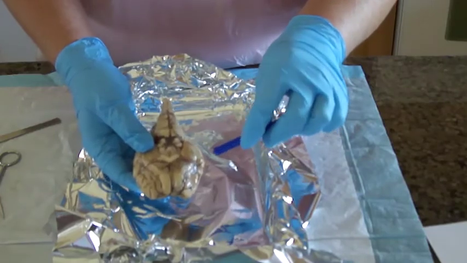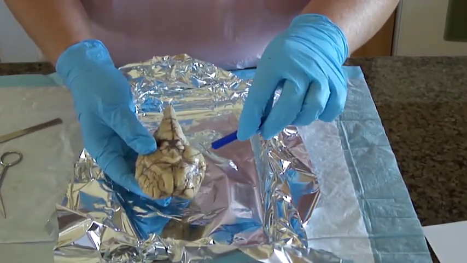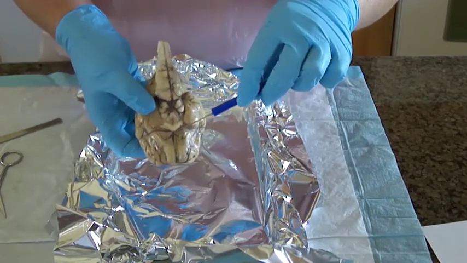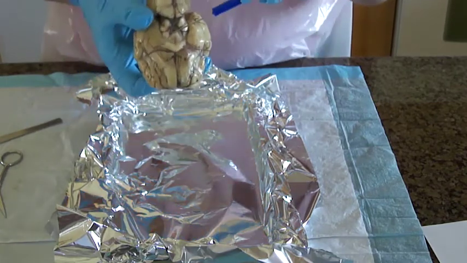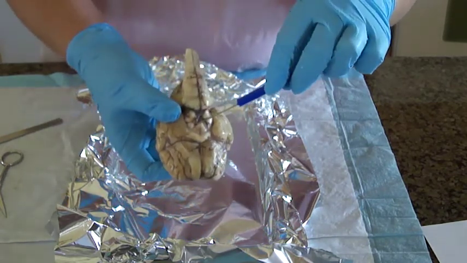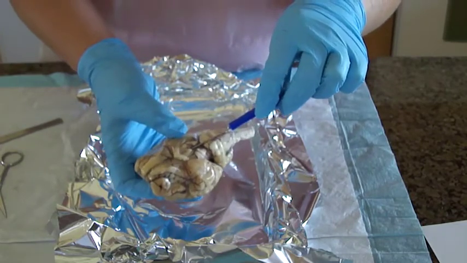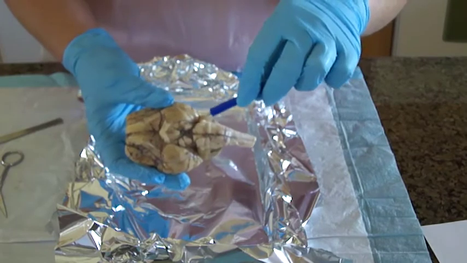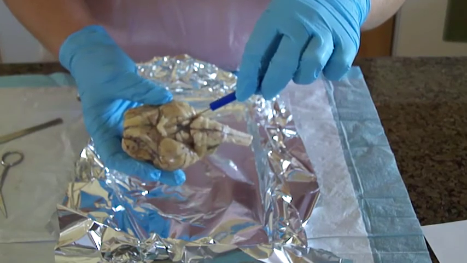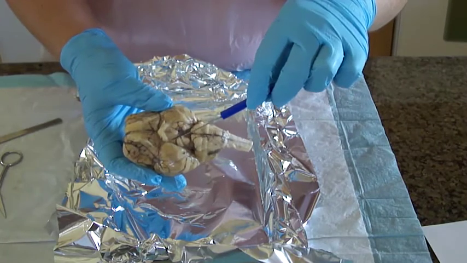There is the optic nerve, at the middle of the X the optic chiasma, and underneath that is the infundibulum. Down here is the oculomotor nerve. Under here, and underneath that, are the cerebral peduncles.